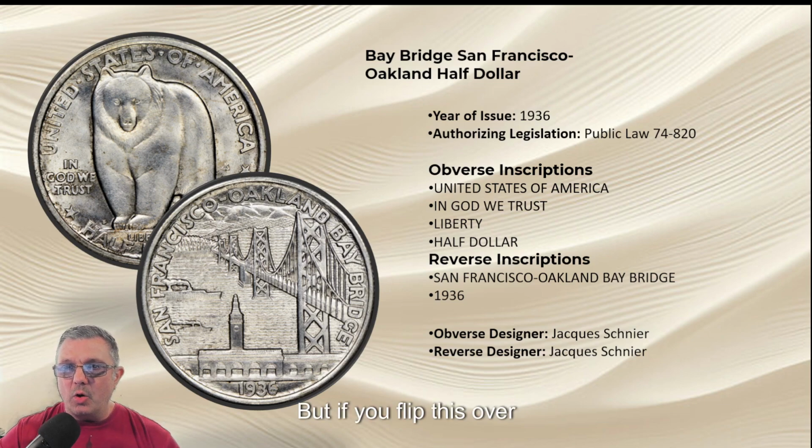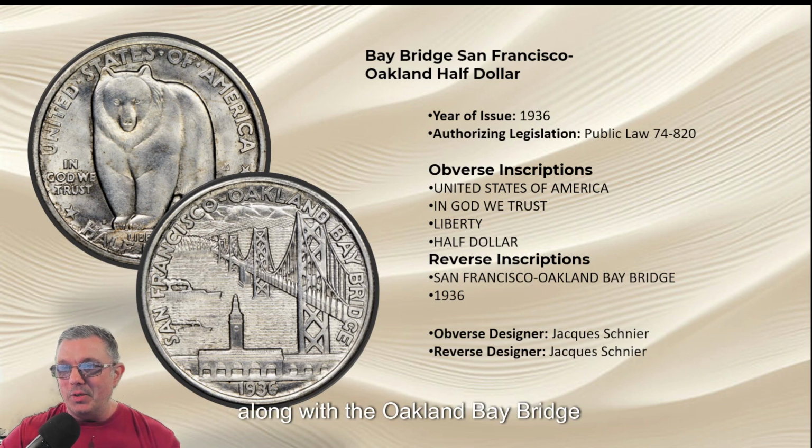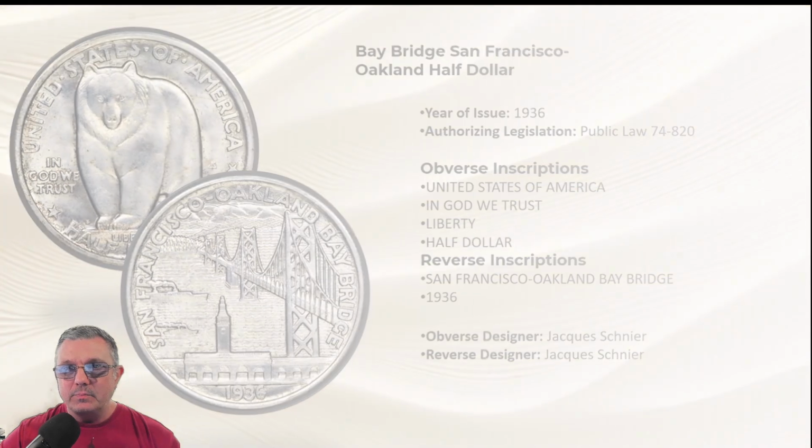But if you flip this over, you're going to see the historic ferry tower along with the other island, the East Bay Hills. Good grief! Eventually, I'll get those. The East Bay Hills. Let's try that a couple times again. Along with the Oakland Bay Bridge. That's a really neat coin. Again, a lot of really neat things happening on this particular coin.